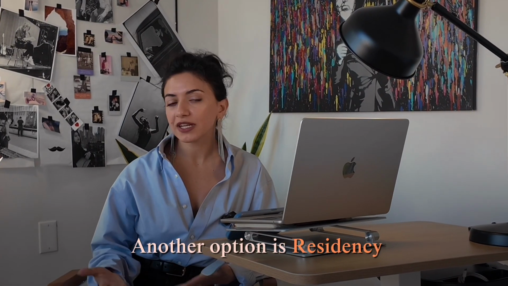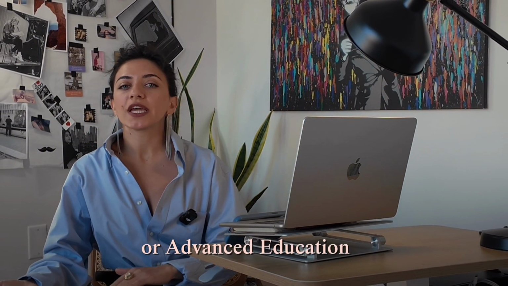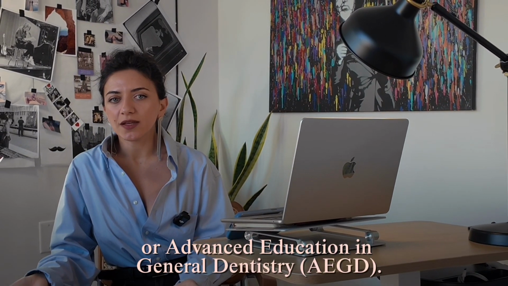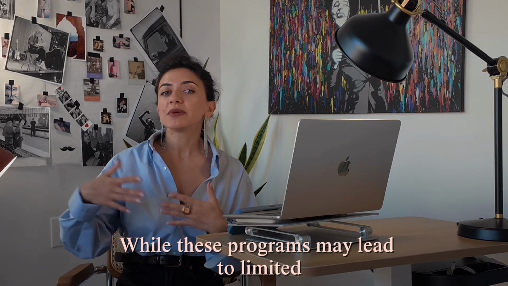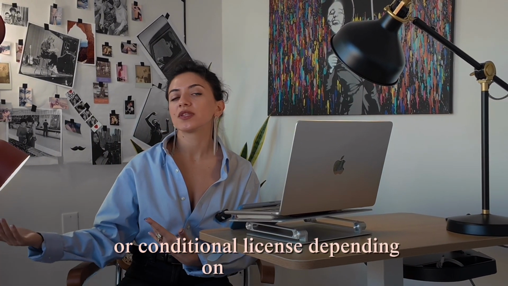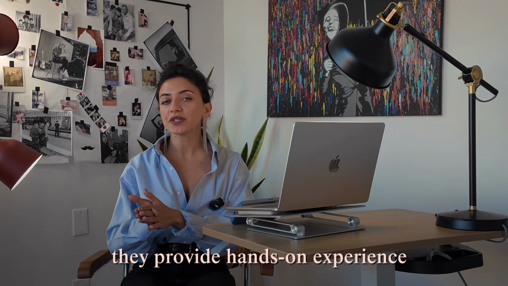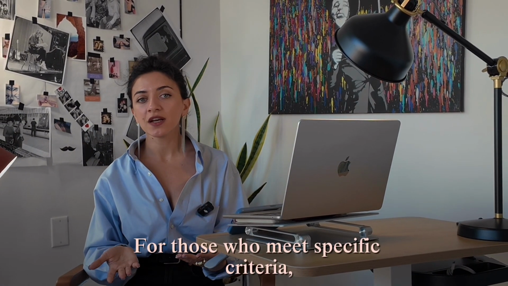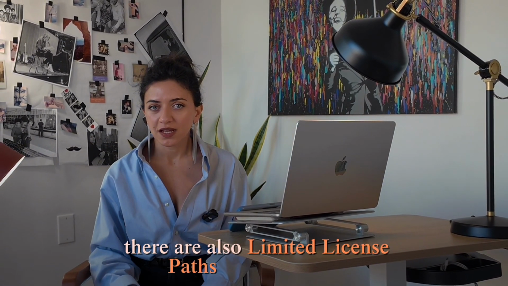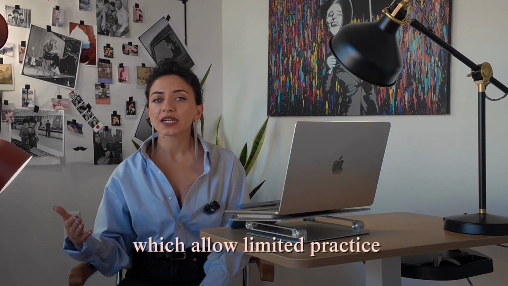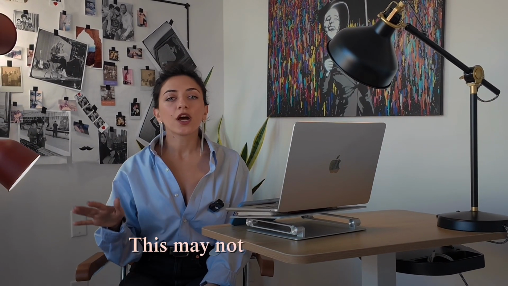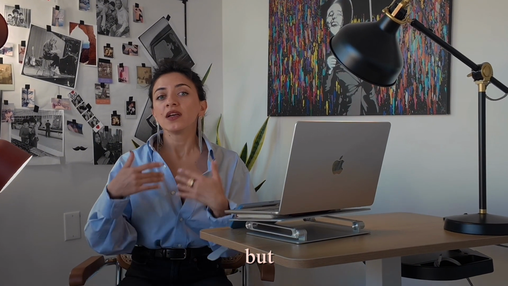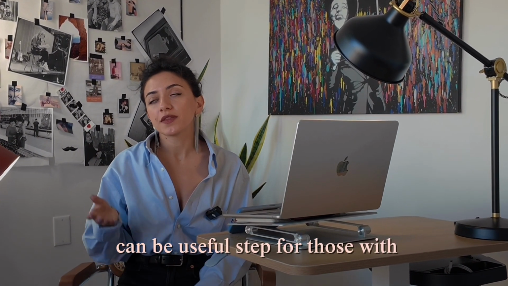Another option is residency programs like GPR, General Practice Residencies, or Advanced Education in General Dentistry, AEGD. While these programs may lead to a limited or conditional license, depending on the state, they provide hands-on experience and additional clinical training. For those who meet specific criteria, there are also limited license paths in some states, which allow limited practice under certain conditions. This may not be a permanent solution, but can be a useful step for those with unique circumstances.